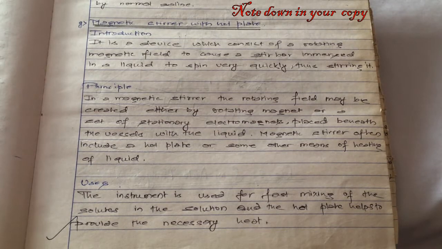Another important topic that we deal with is the magnetic stirrer with hot plate. So what is a magnetic stirrer with a hot plate? It's a device which consists of a rotating magnetic field to cause a stirrer immersed in a liquid to spin very quickly, thus stirring it.